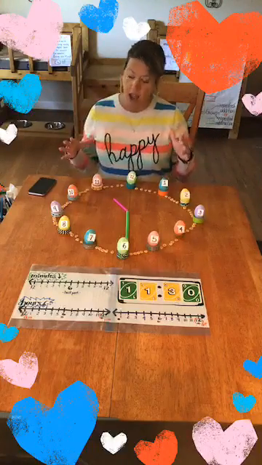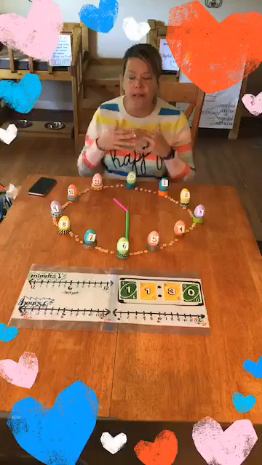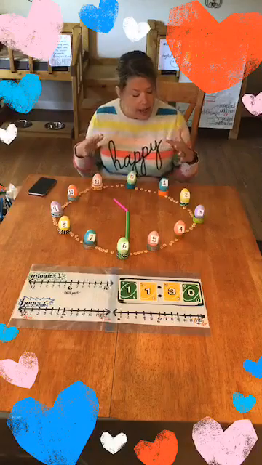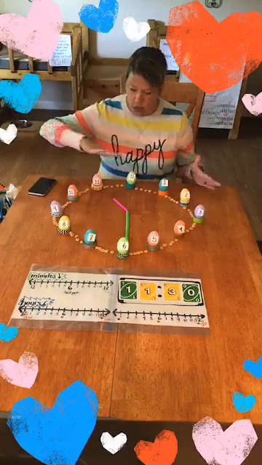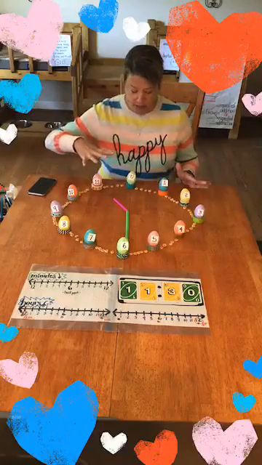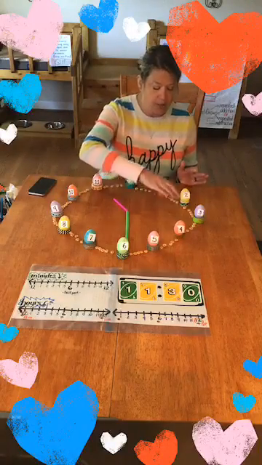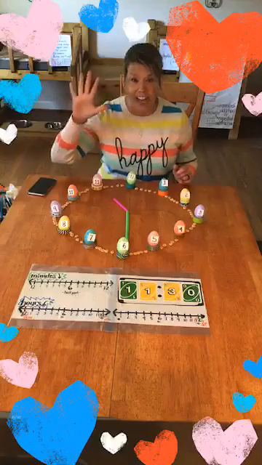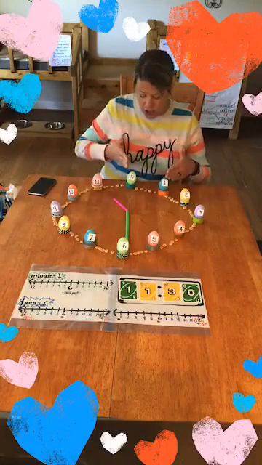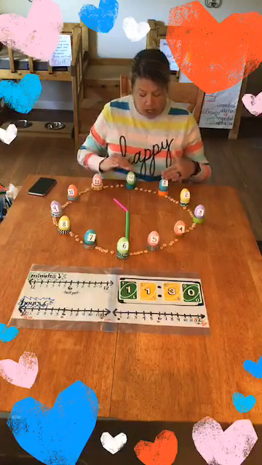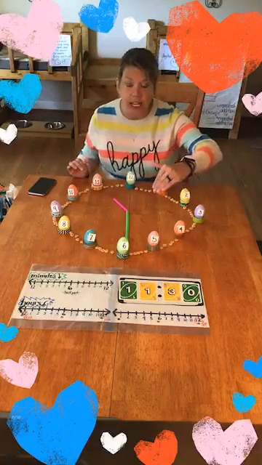So to review, we're building off Miss Ramsey and what we learned in first grade. We learned there's 12 numbers on the clock. We learned that we count by 5s between each number because there's 5 minutes between each number on the clock. So we count by 5s.